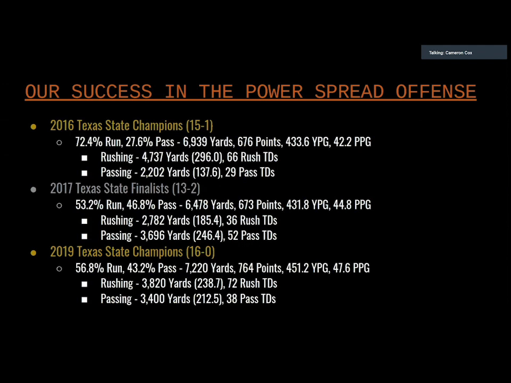So that brings us on to 2019, which is all the film you'll see from today's presentation. We were 16-0, first team to go 16-0 in Refugio high school history. One of only three teams in Texas high school football this year to go 16-0, to go undefeated. We won the state championship. We were about 57% run, about 43% pass. Went over 7,000 yards on the season, almost 750 points, averaged right over 450 yards per game and around 48 points per game. You can see we are much more balanced with our yardage in rushing and passing.